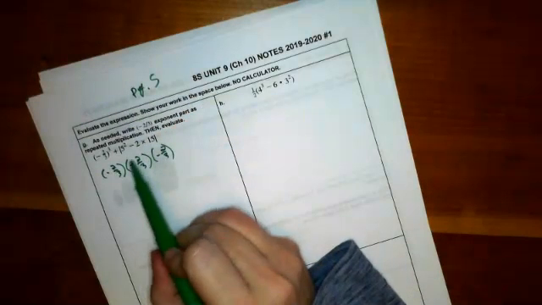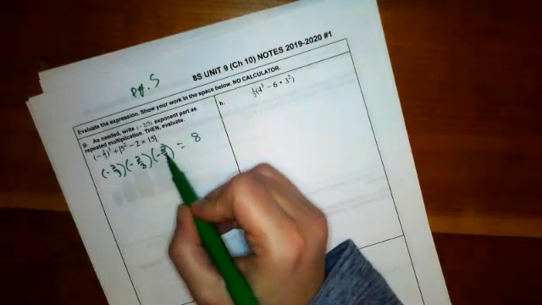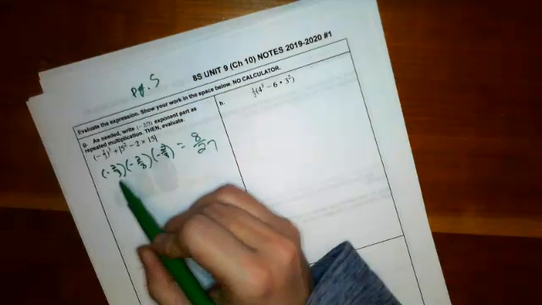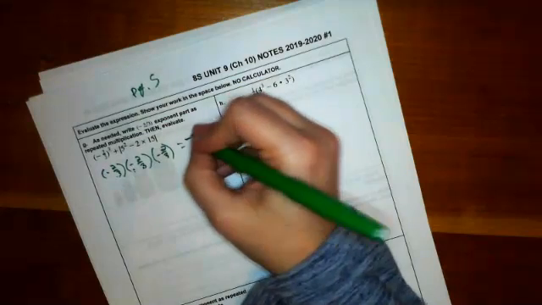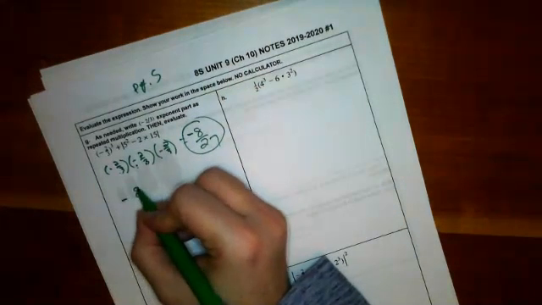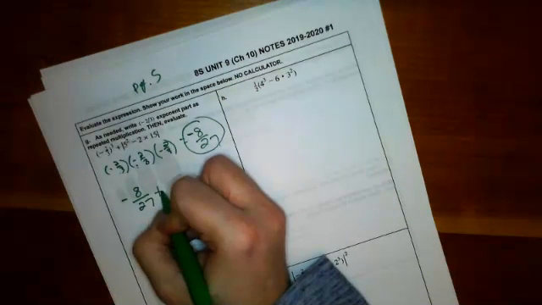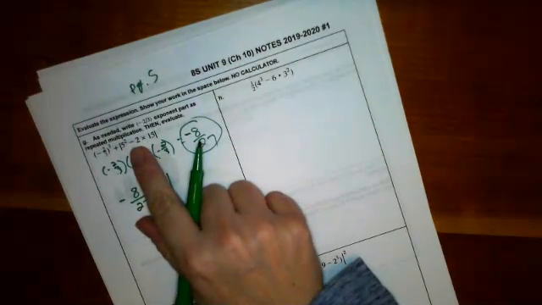Okay, 2 times 2 is 4, times 2 is 8. 3 times 3 is 9. 9 times 3 is 27. We've got a negative times a negative, which is positive. Positive times a negative is negative, so we've got negative 8 over 27. Okay, I'm just going to go ahead and plug that in. Negative 8 over 27 plus, you've got to do what's inside. That actually came first. What's inside your grouping symbol?